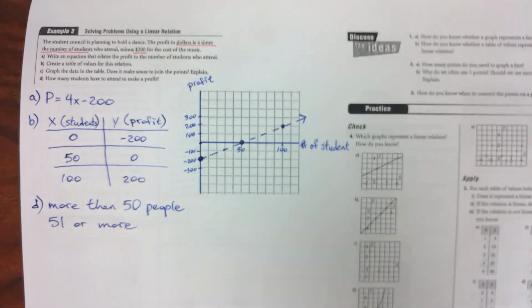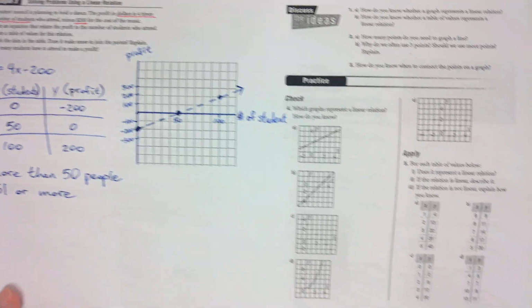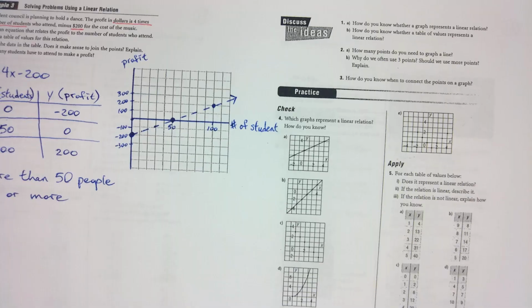That's the lesson. It took a little longer than expected, but I think we had a lot of great discussion with the graphs, so that's good.